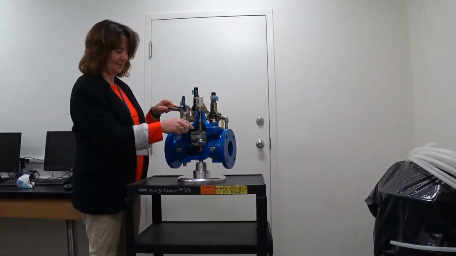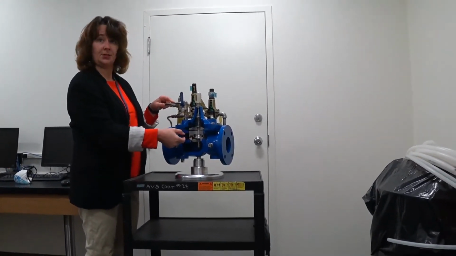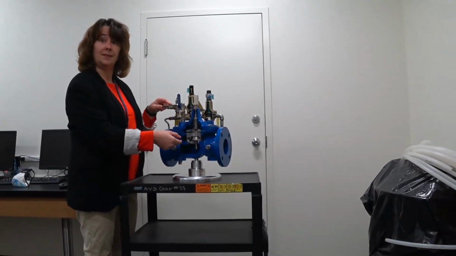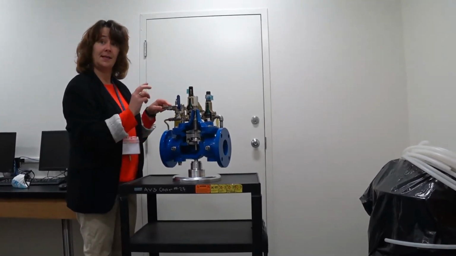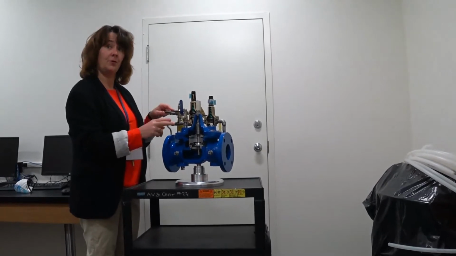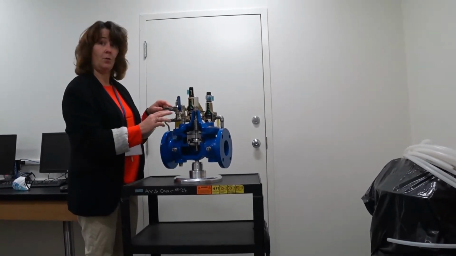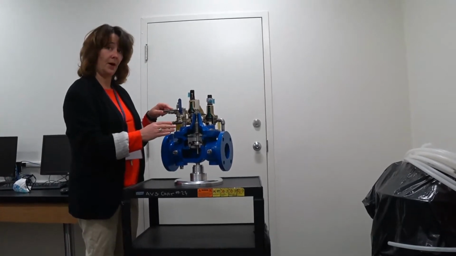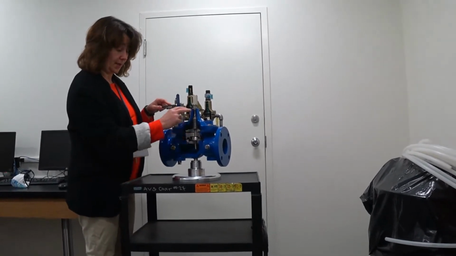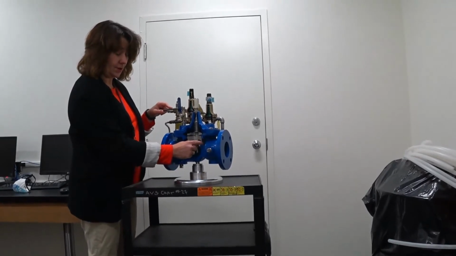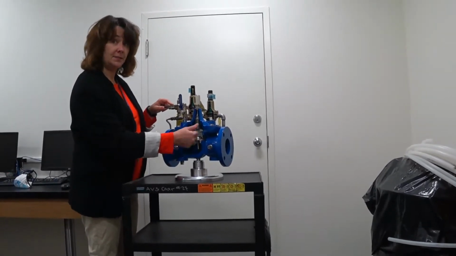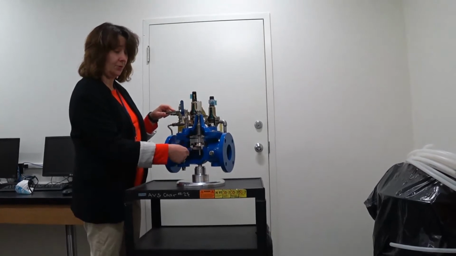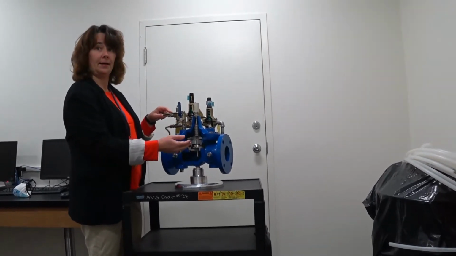it causes a restriction in the cross-sectional area of flow, which increases the head losses. Now that does not affect the flow rate, okay? It only affects the pressure losses, or the head losses, across the valve. Conversely, when the cross-sectional area of flow gets low, the velocity gets high, and we still have the same amount of water going through. When velocity is high, we have high head losses.